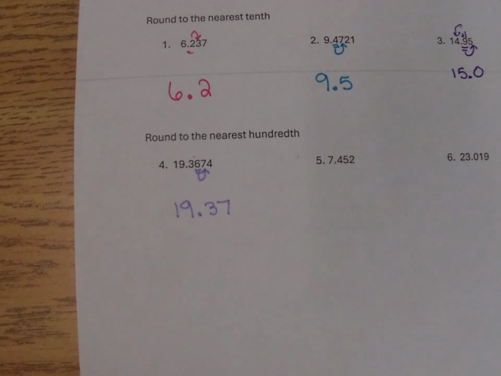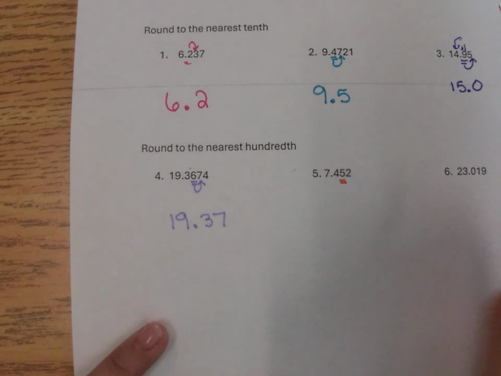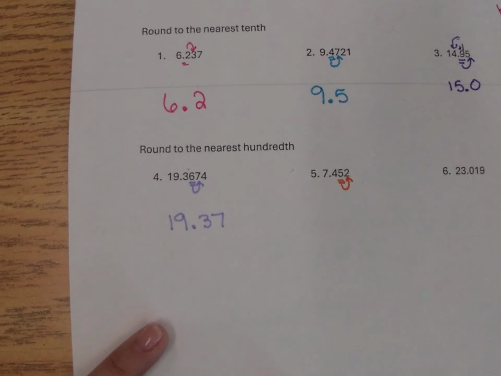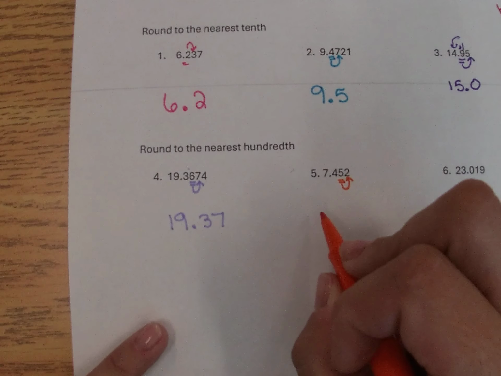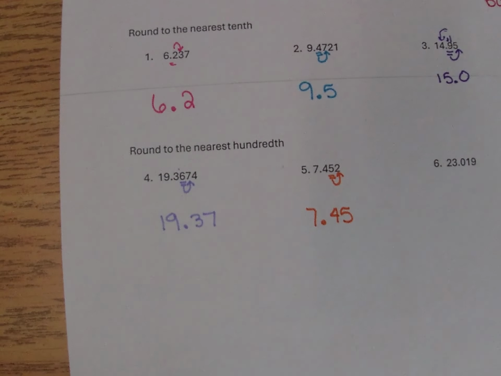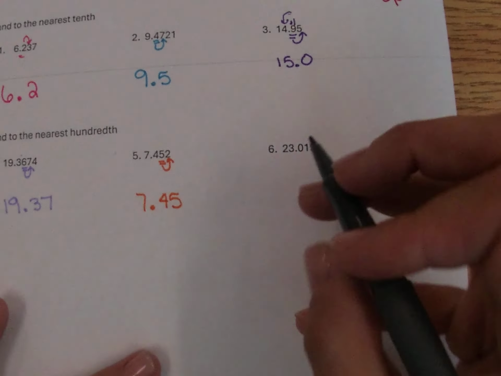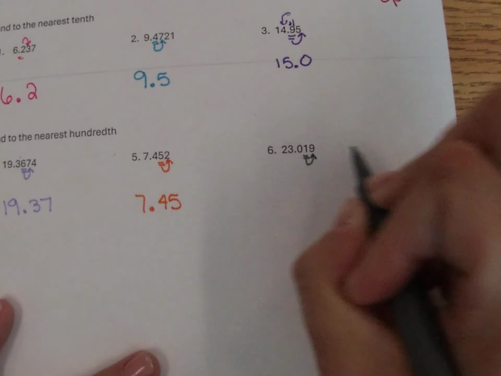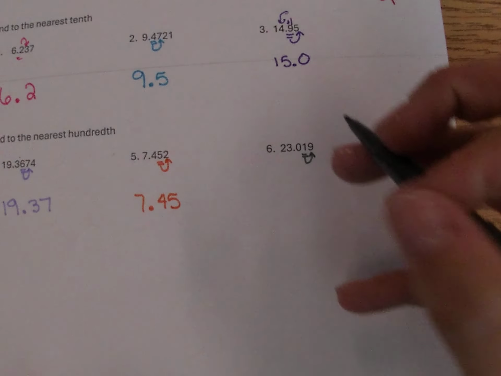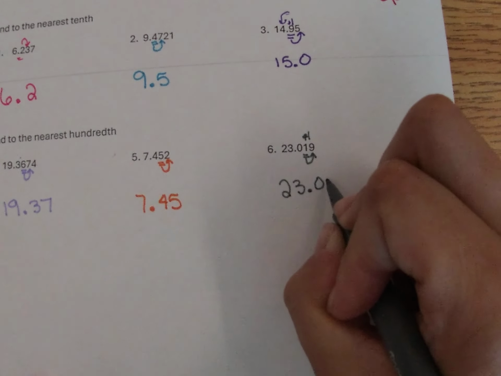Again, in my next one, 7.452, I'm going to go to my hundredths position, which is 2 decimal places, and I'm going to look at the one after it. The one after it is a 2. That says to keep it the same. So that 5 stays the same. And then finally, in my last one, again, I'm going to my hundredths position, which is the 1, and I'm going to look at the one after it. That's a 9, so that tells me to bump it up. So this is going to get a +1, so we'll have 23.02.